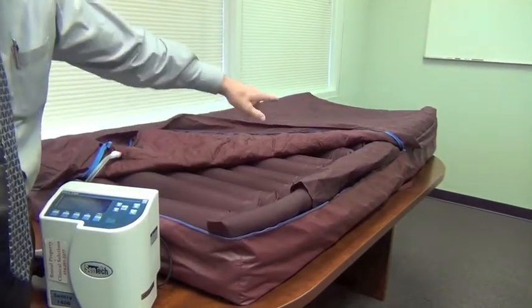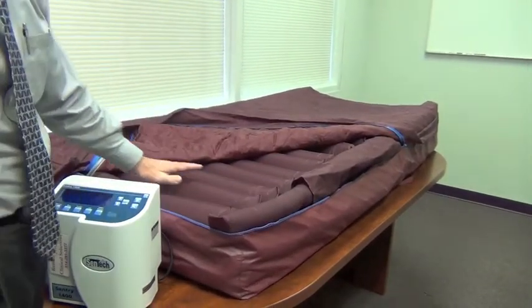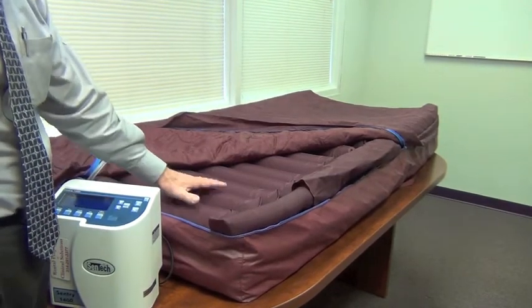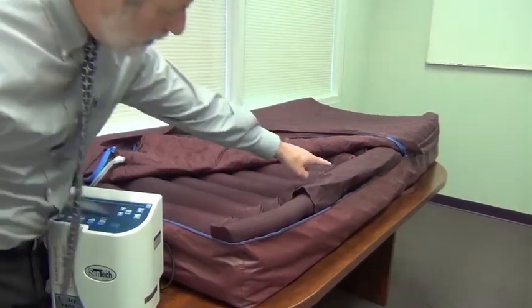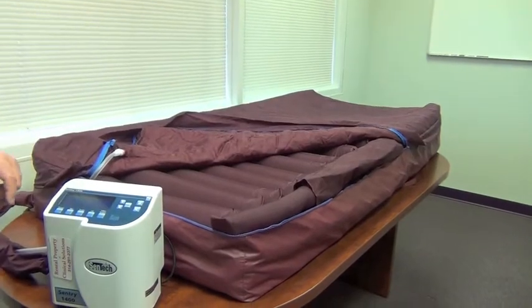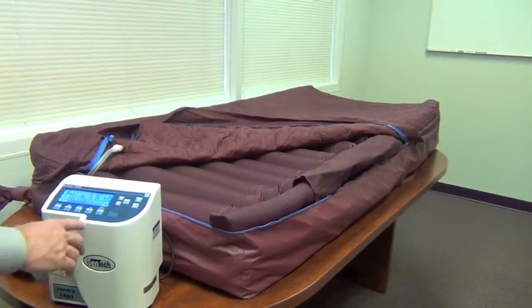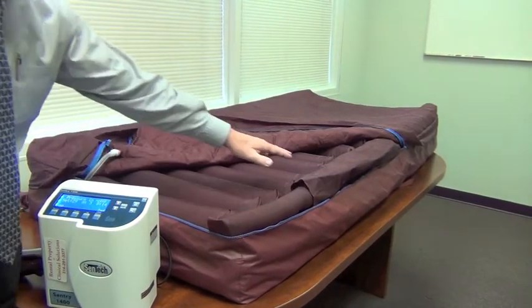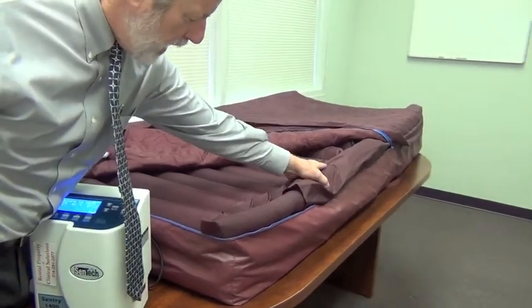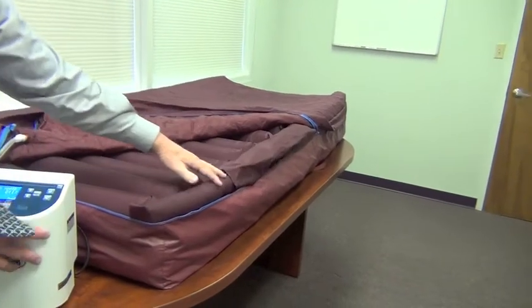It runs head to foot. It gives substance and integrity to the mattress itself, and on top of it are the accessory bolsters that I talked about. And I'm going to turn the unit on here just quickly and inflate these accessory bolsters. You can see right now they're flat. There's no additional height here.